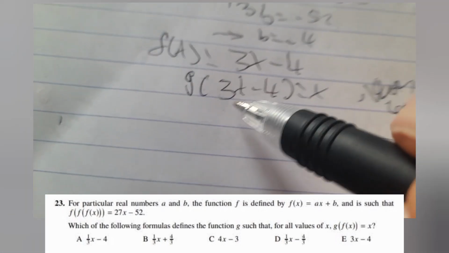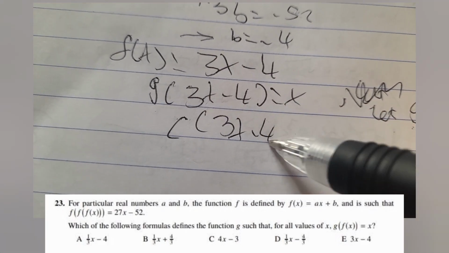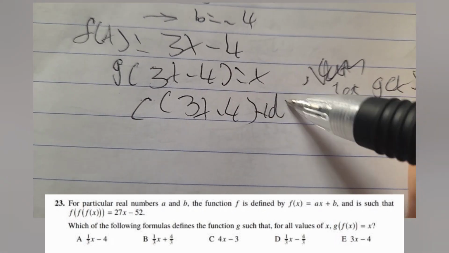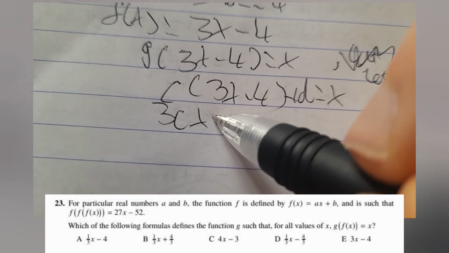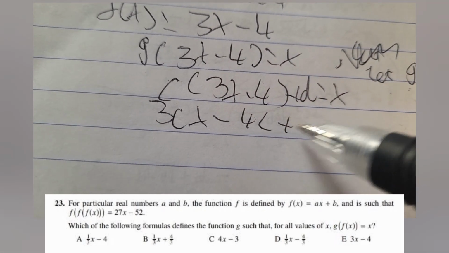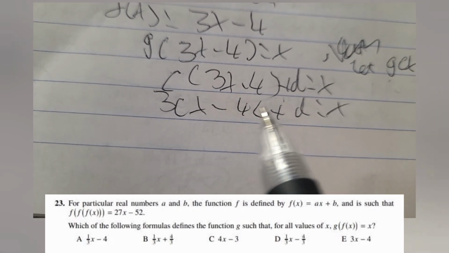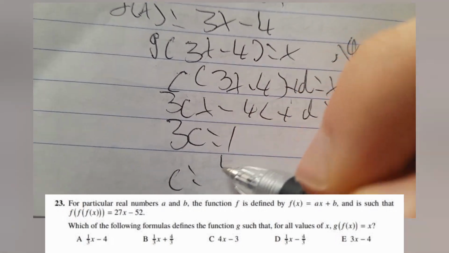So now, what I would do is c of 3x minus 4, that is a c, by the way, sorry about that, plus d equals x. So now we can separate again. 3cx minus 4c plus d equals x. We've just got x's here, so 3c must equal 1. c equals a third.